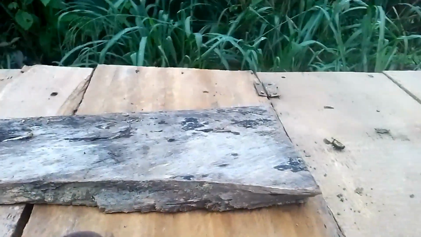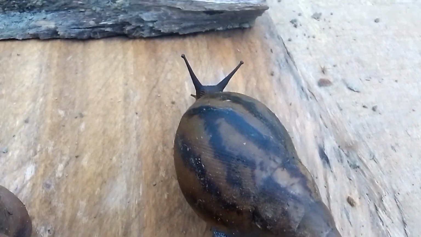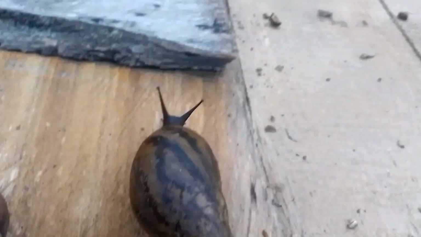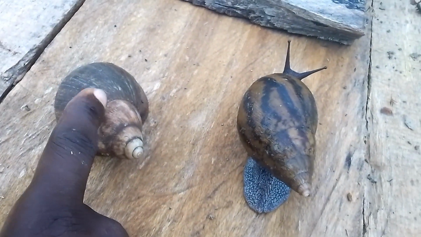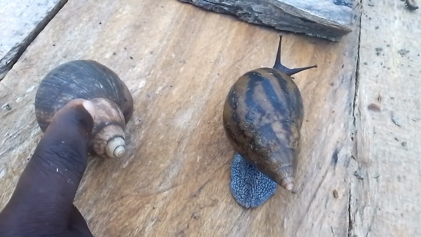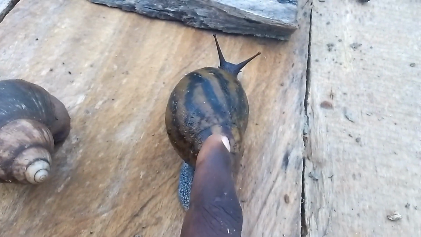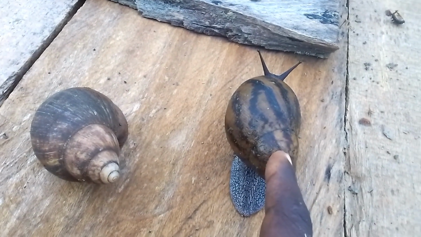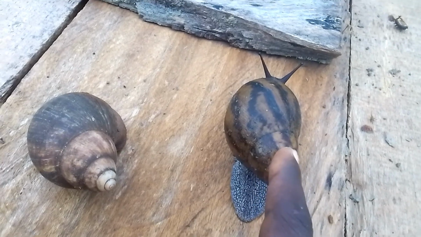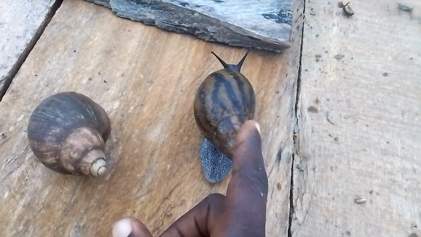Meanwhile, with the Achatina, you can tell the difference. Okay, and we also considered their tips. This is an AM, Achatina Maginata, that is Pobre, and this is Achatina, that is Nwapa, the one with the tiger.